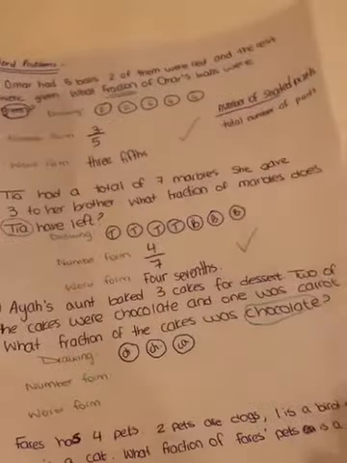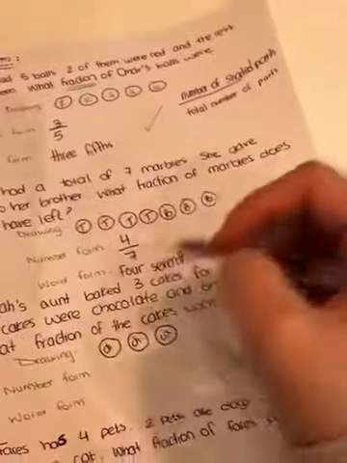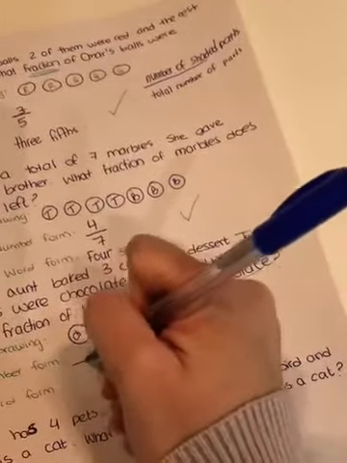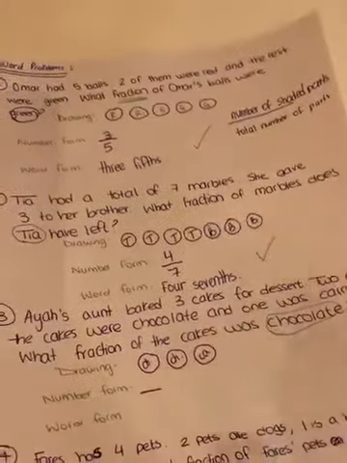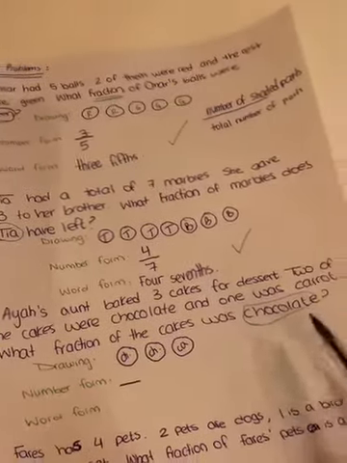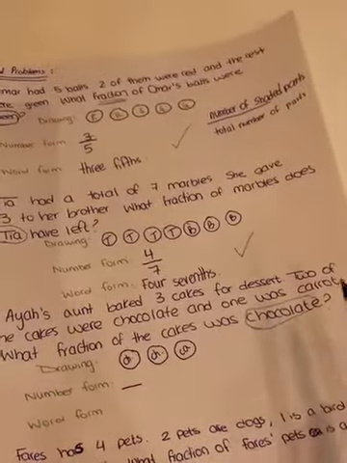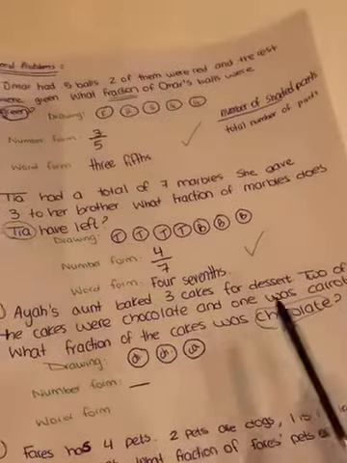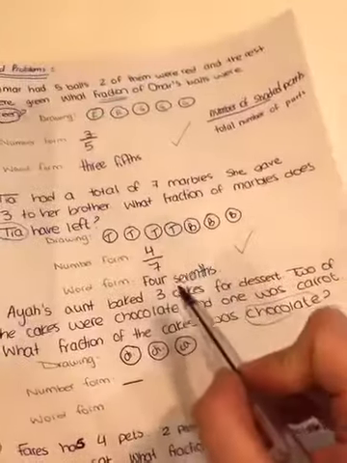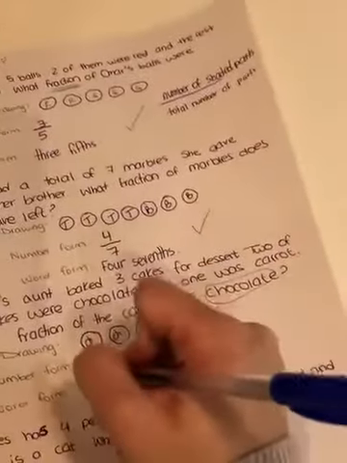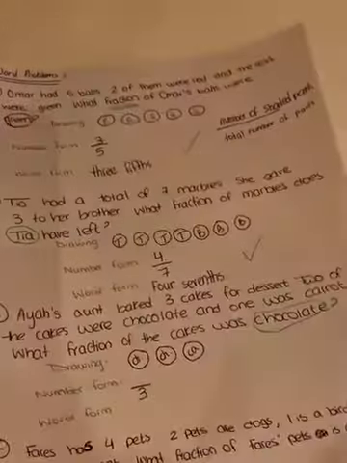So, they only want the fraction that is chocolates. We start with the number form. Of course, we begin with the fraction bar, which is the line in the middle. Under the fraction bar, I put the total number of parts, the total number of cakes in this case. 1, 2, 3, as stated here. So in the denominator, I write 3.